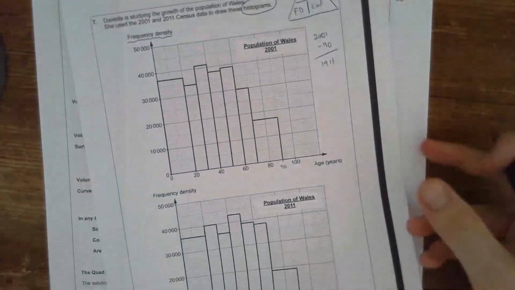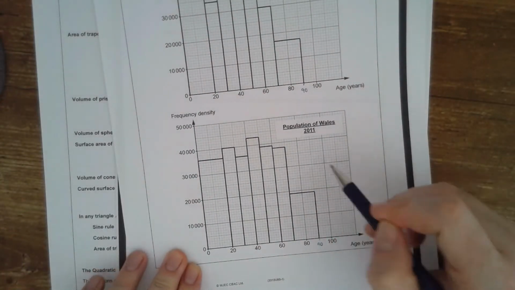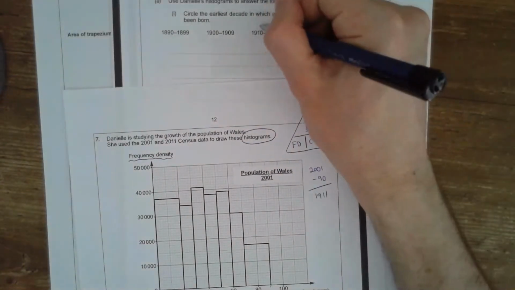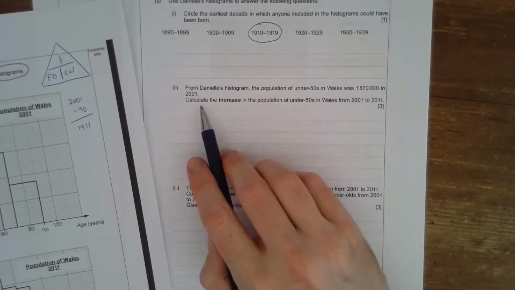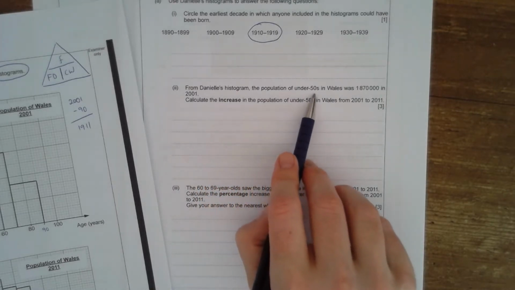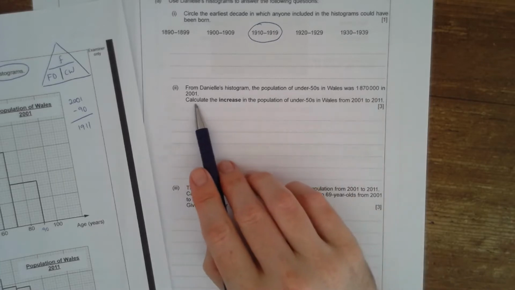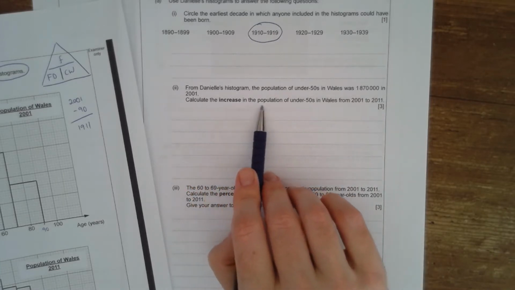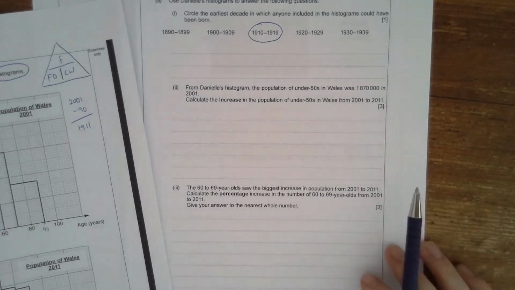And then this one here would be exactly the same calculation. It's the 2011 take away 90, so it would give us an older decade. So the earliest anyone could have been born was this decade here. The next question says, from Danielle's histogram, the population of under 50s in Wales was 1,870,000 in 2001. Calculate the increase in the population of under 50s in Wales from 2001 to 2011.